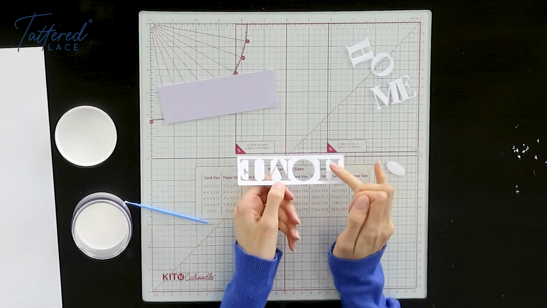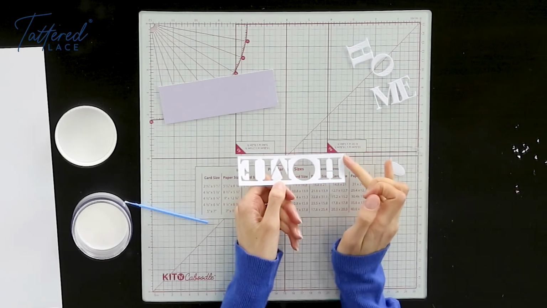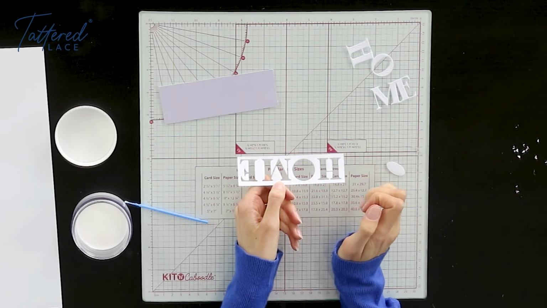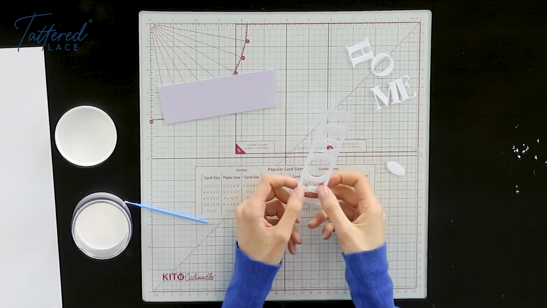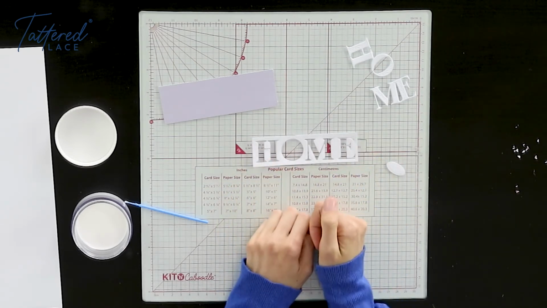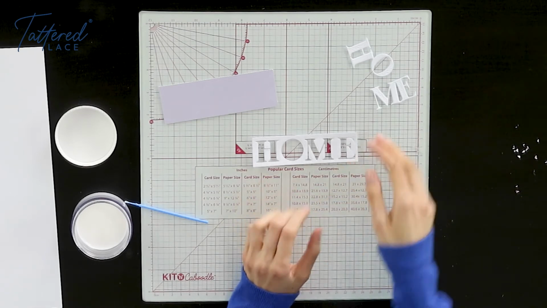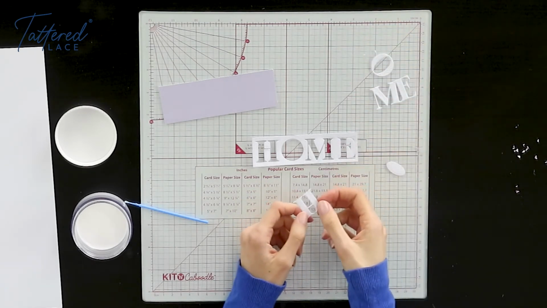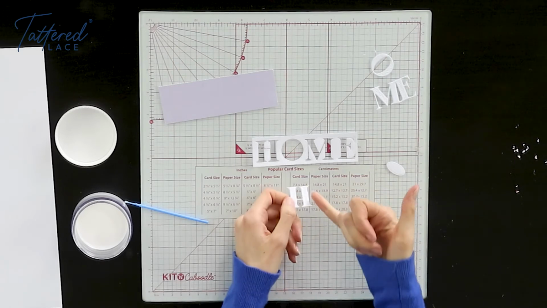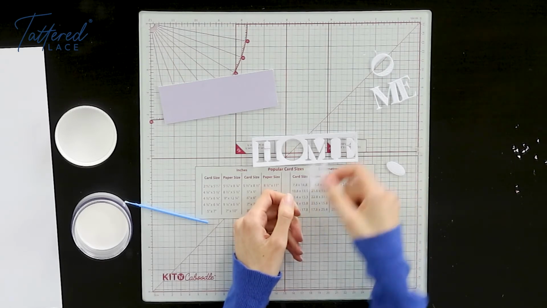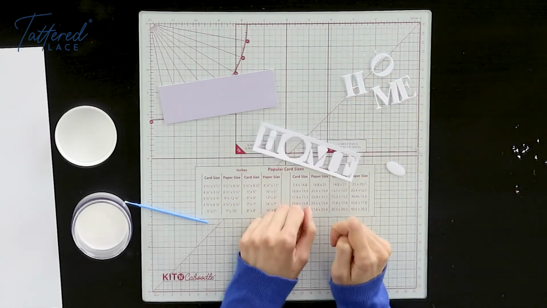So by die cutting the H, the O, the M and the E onto a piece of white cardstock, just a rectangle, and then trimming it down to size, what you'll find is you get a really nice effect. Now it's completely different to using the positive of the die cut, as we've got that lacy detail on here. By using the negative, we get that different effect.